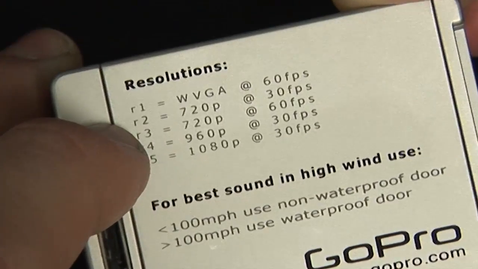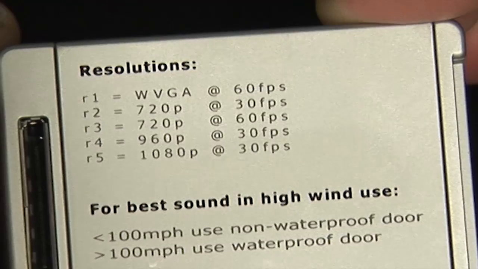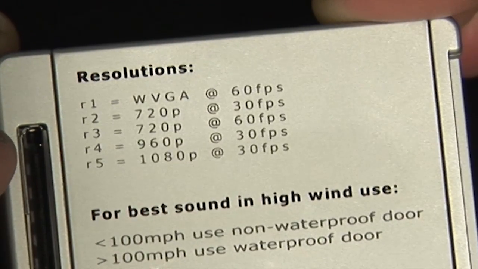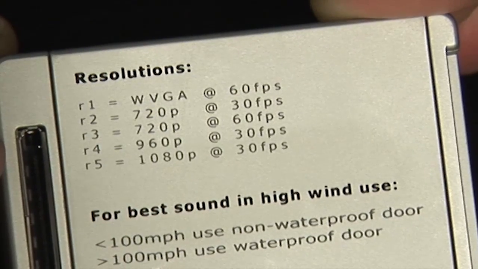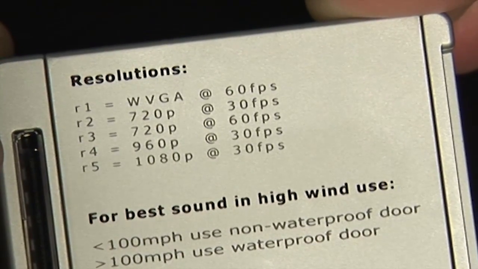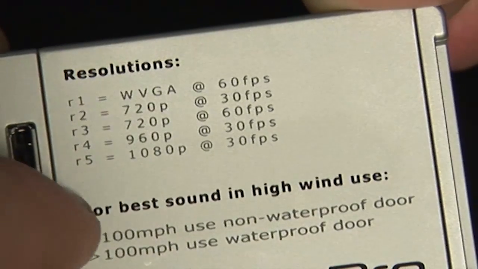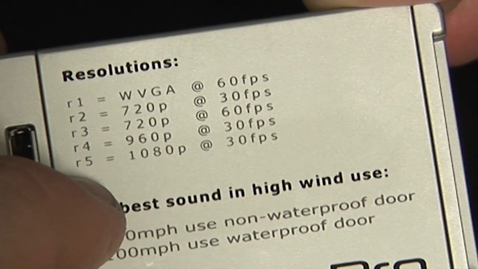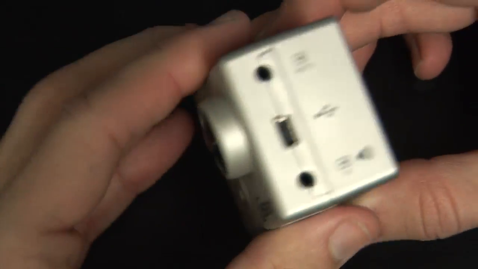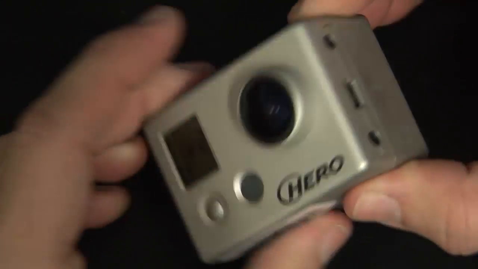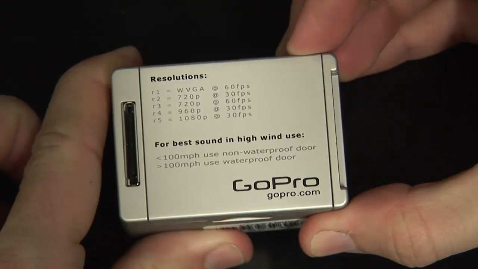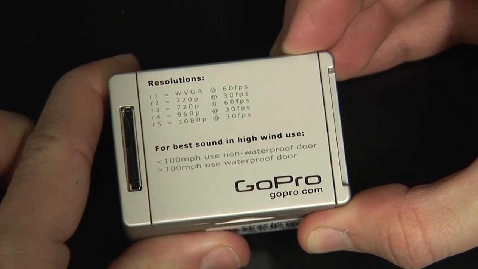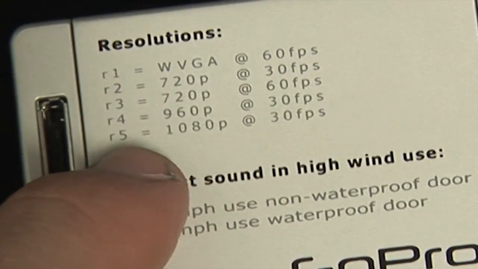So R1 is WVGA, 60 frames a second. R2 720p at 30 frames a second. R3 720p at 60 frames a second. R4 is 960p at 30 frames a second, and R5 is 1080p at 30 frames per second. So it's really handy because you're just looking at R2. So right now it's shooting 720p at 30 frames a second. If I wanted, for example, 1080p at 30 frames a second, I'd look here, and that's R5.